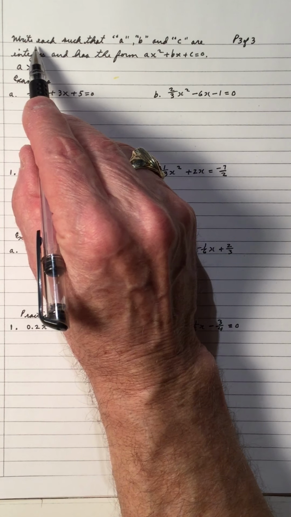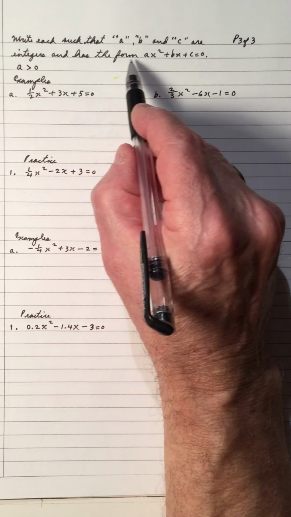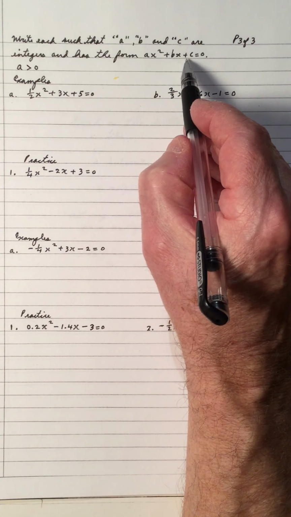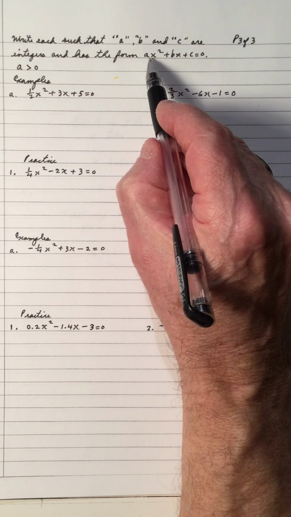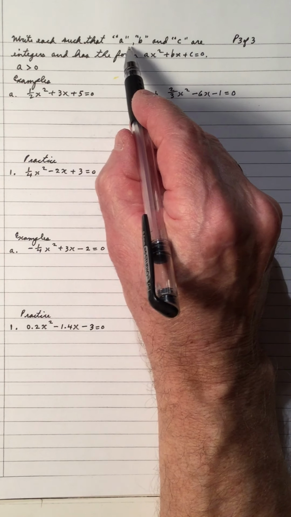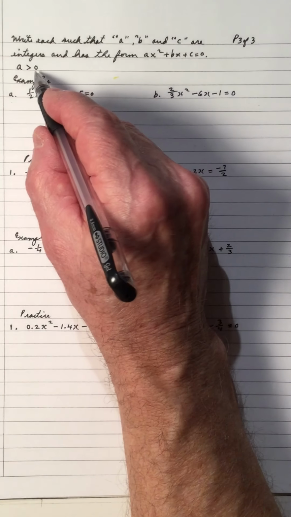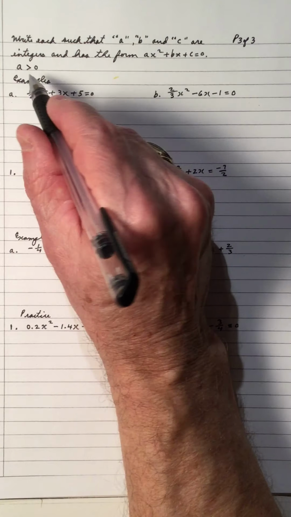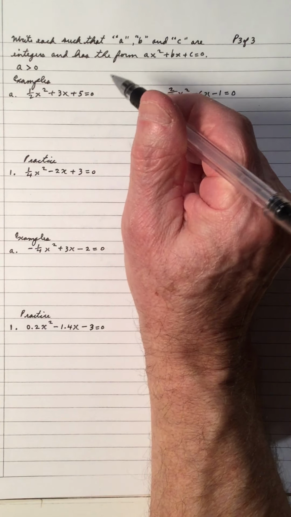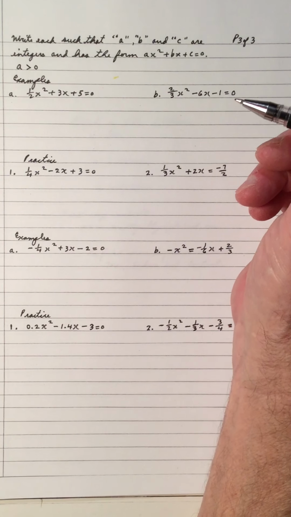And another one: write each such that a, b, and c are integers and have the form of ax squared plus bx plus c equals 0. So I have to write it in descending order in this form right here. And a, b, and c are integers. That means a is greater than 0 also. A is not negative, remember. And also, it means you're going to have integers, which means you're not going to have any fractions.